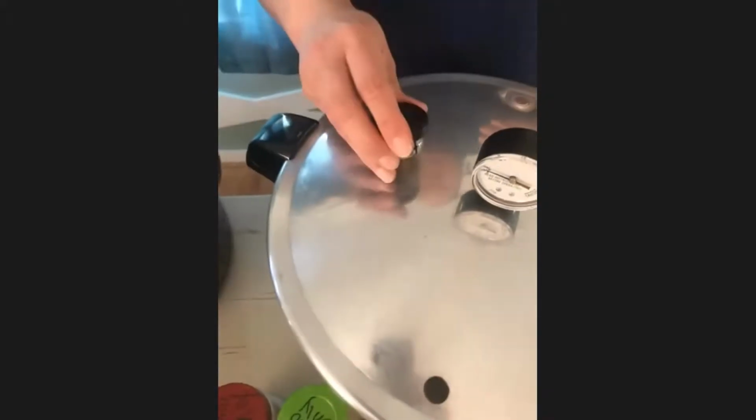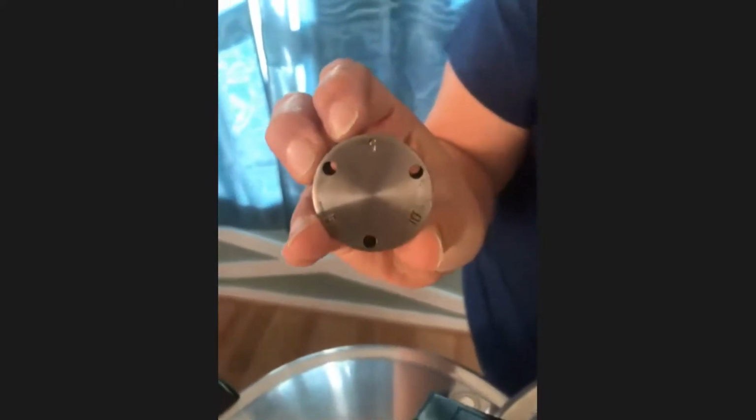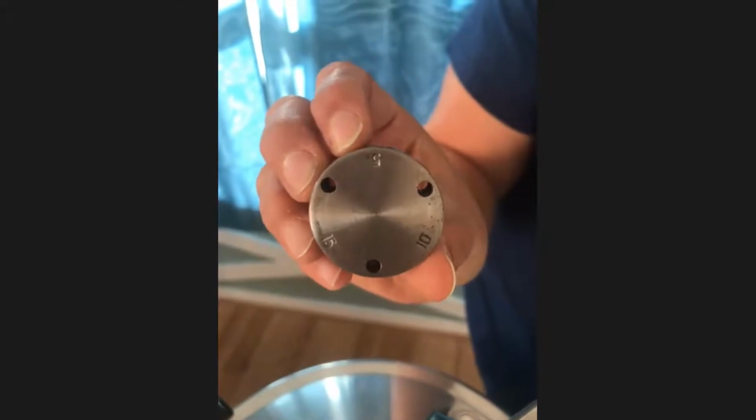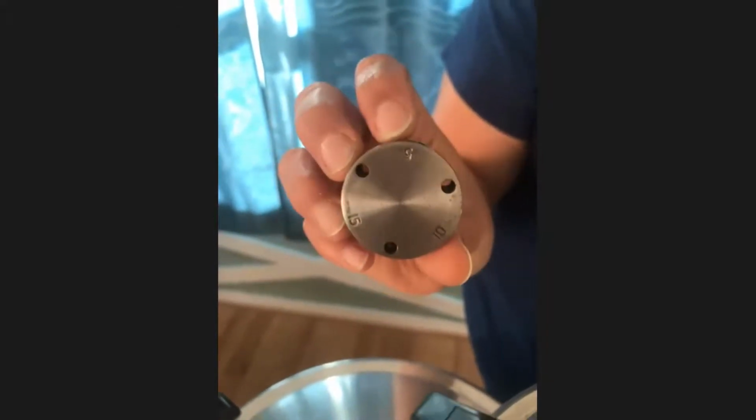And this is the regulator that goes on top of that vent port. The other example, I have a lid here, is the weighted gauge. On this weighted gauge you'll see a 5, a 10, and a 15. The 5 is 5 PSI, the 10 is 10 PSI, and 15 PSI. You'll notice there's only a vent port in the center.